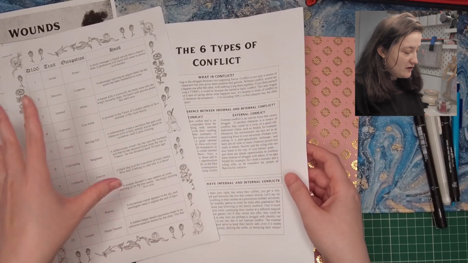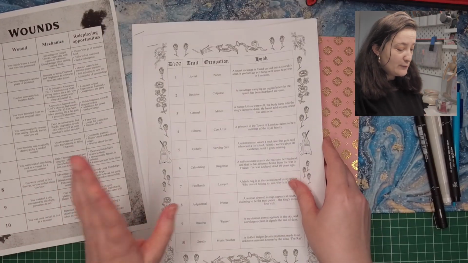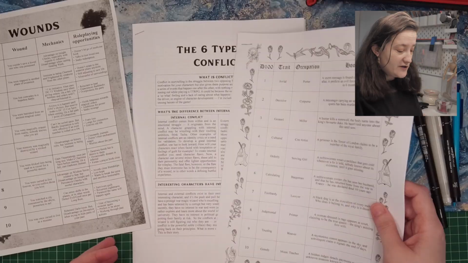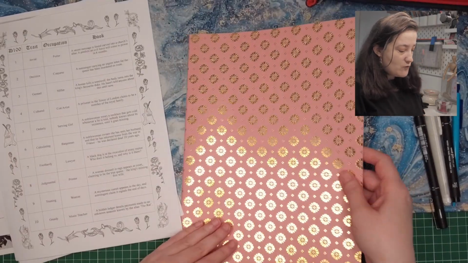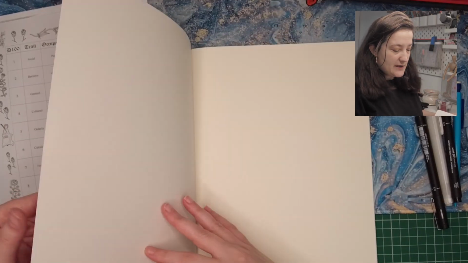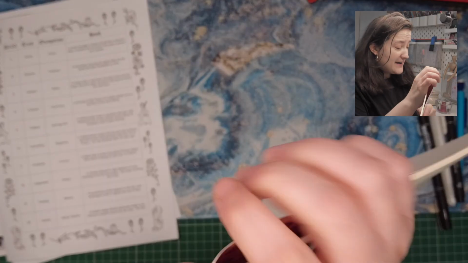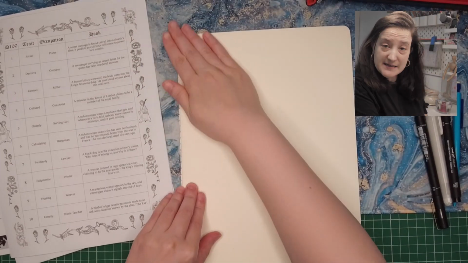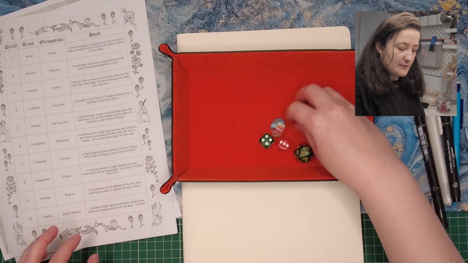So I'm going to start with my D100 table. This is 100 options for traits, occupations, and adventure hooks. I think I'm going to roll my main protagonist, and we're going to go from there. This person may not end up as a main person. They may end up as a PC or an NPC. But we've just got to get started and see what we get. So let's have a go.